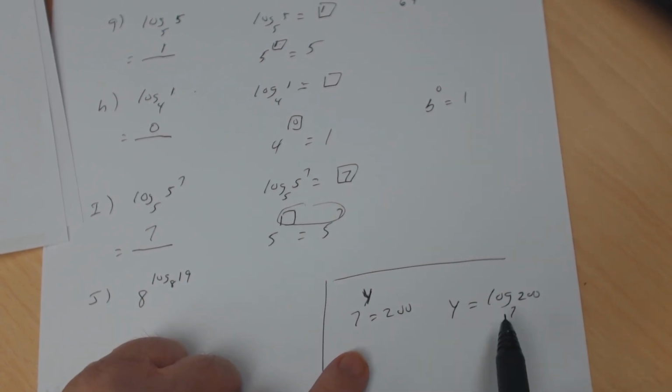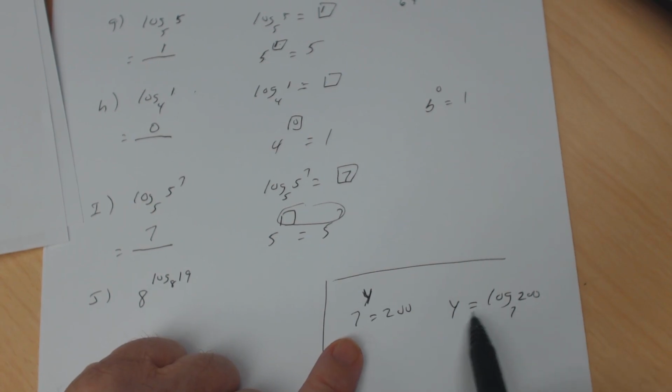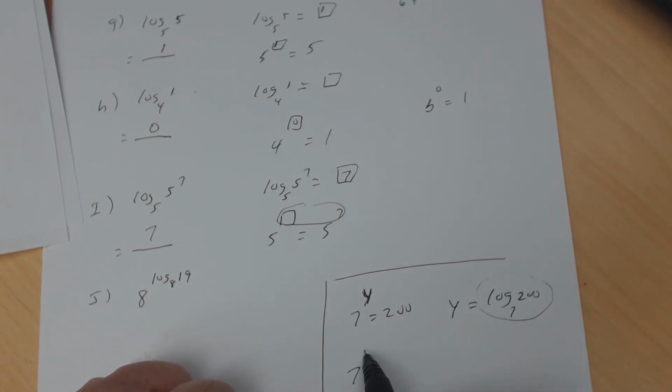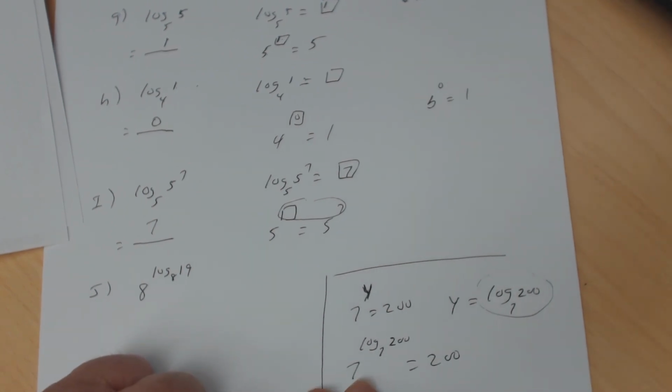And so remember we said that an exponent is a logarithm. So I'm going to replace this y with this side here, because that's what y equals. So I'm going to say 7 to the log base 7 of 200, and notice this right here is going to equal 200. So basically what we found is this: when the exponent is a logarithm, and this base is the same as this base, then the answer is the argument, which is just 200.